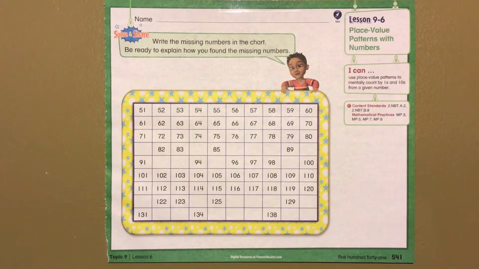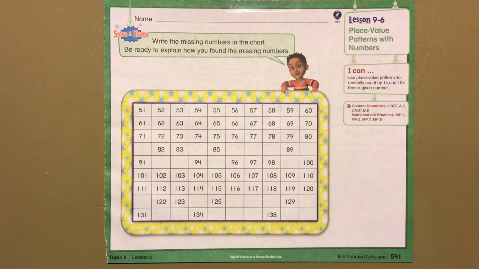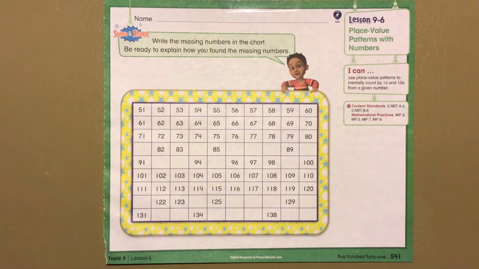All right, this is our second grade math lesson 9-6. Write the missing numbers in the chart. Be ready to explain how you found the missing numbers. So this is just our hundreds chart. We're going to go through and just plug in the numbers.